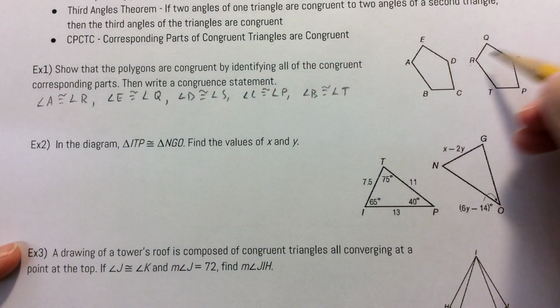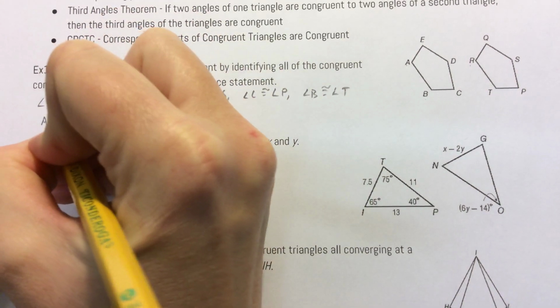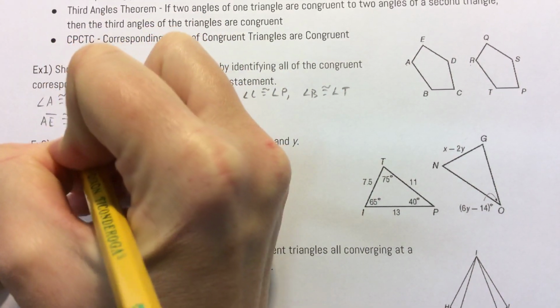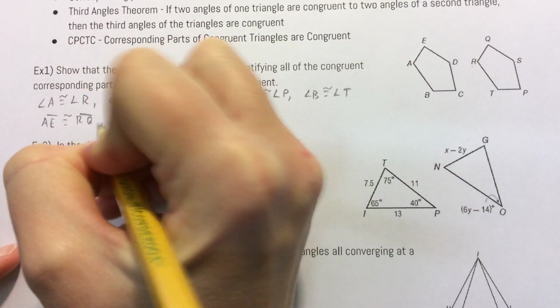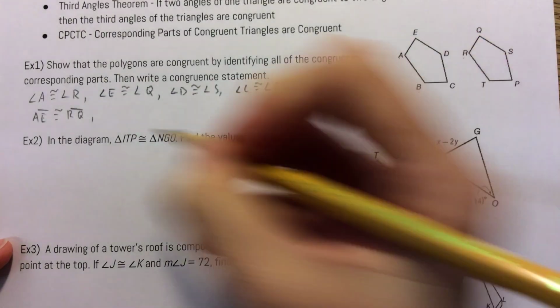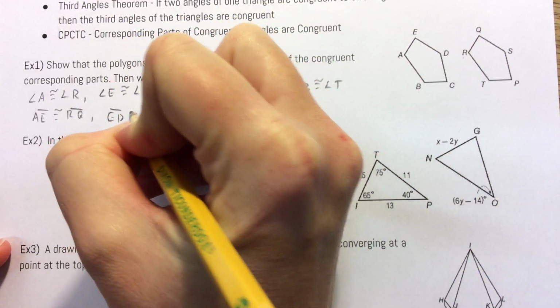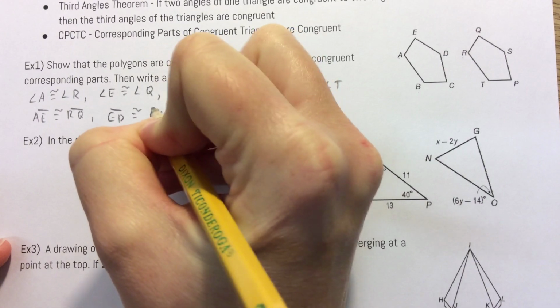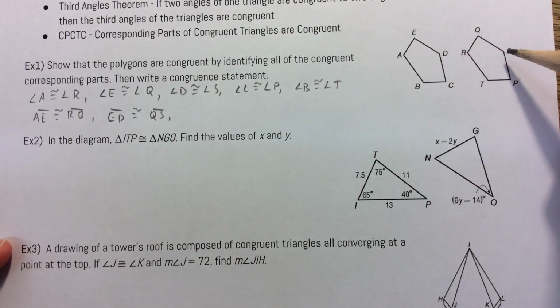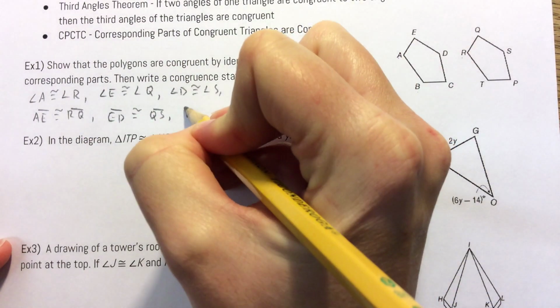So I have AE and RQ. We have ED and QS. DC and SP.